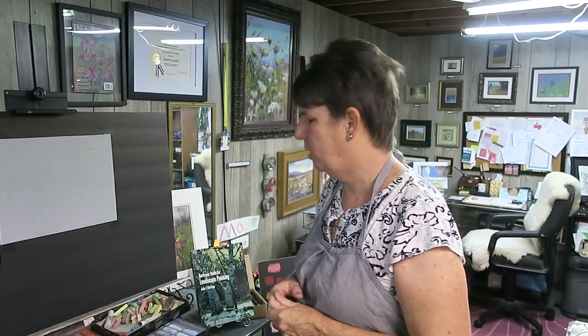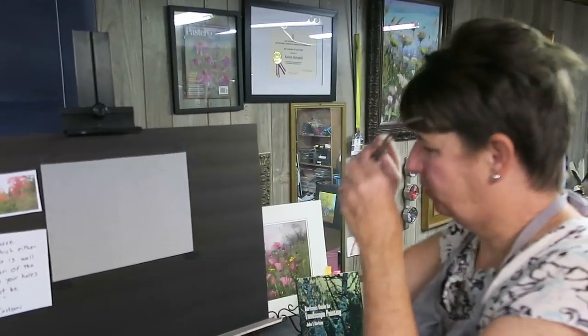When you squint, those light areas will jump out at you and you can see where they're placed, and you want to search for those, and you want to take your time. If you just go and randomly place dots, chances are your sky holes are not going to look natural and believable. Alright, so let's get started with a quick demo of a tree.